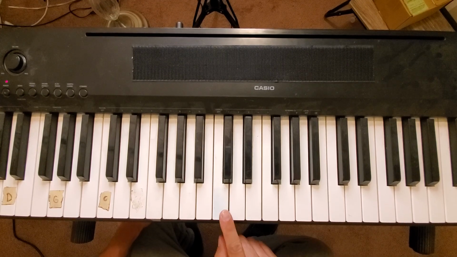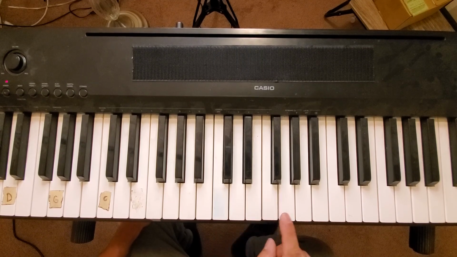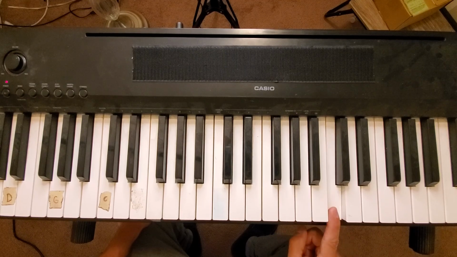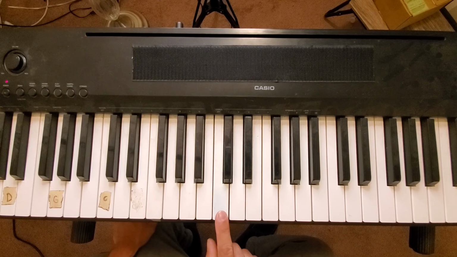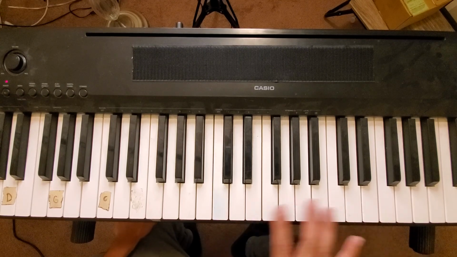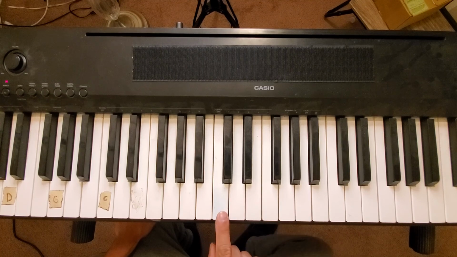If you don't know your ABCs, you should probably go learn them before trying to learn piano. So, C, D, E, F, G, A, B, C. And why is that important? Because in piano, it's always good to know where all the notes are, where C is.